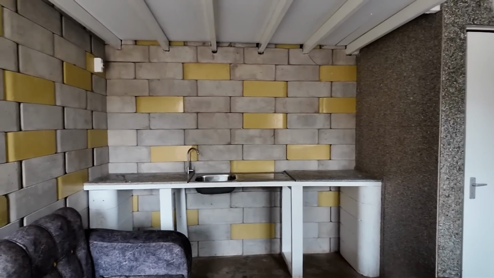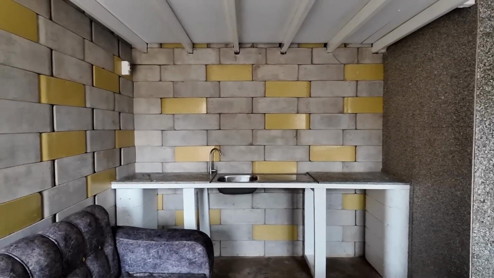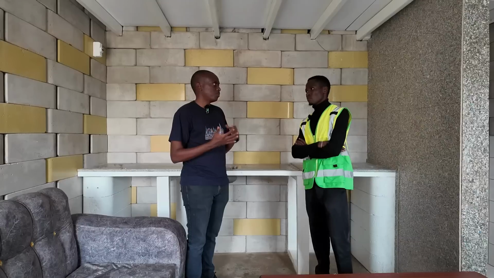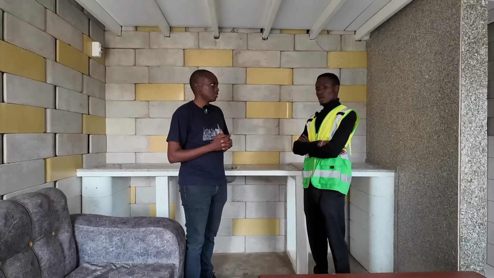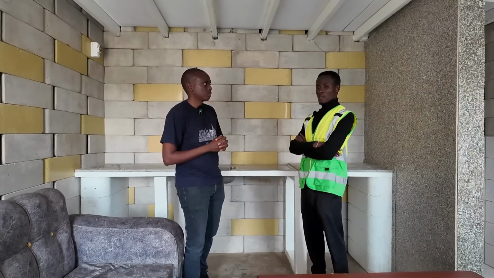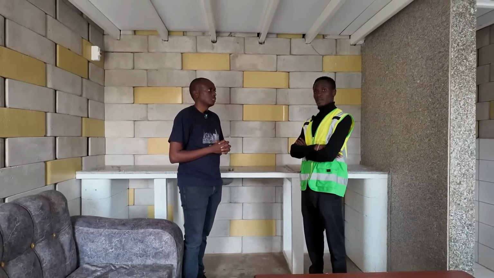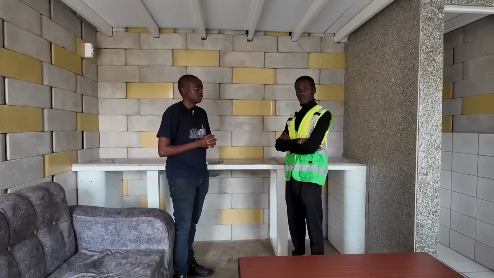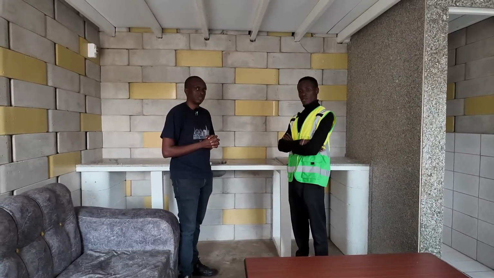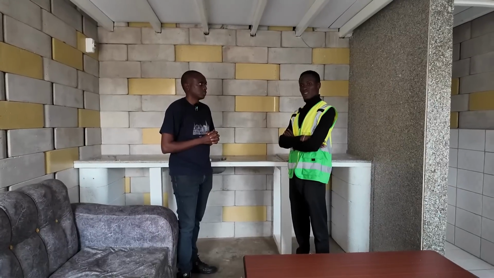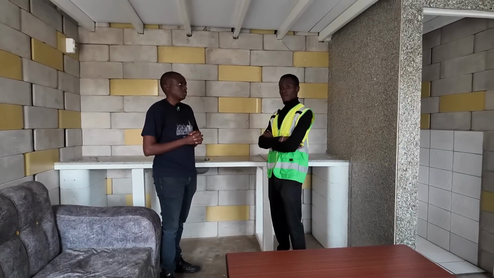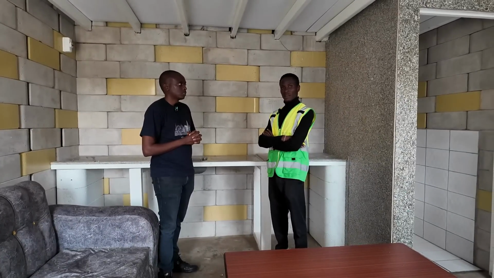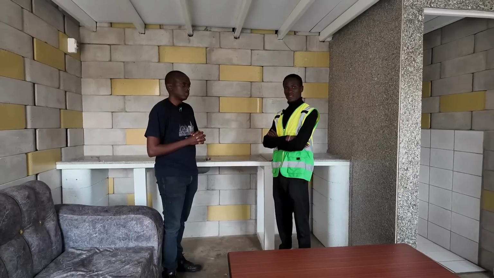Okay. So, for example, for this particular house, how did you do the costing? For this particular house, I came in to do the walling. The client was able to do the foundation himself. Livelihood Impact Fund partnered with another organization known as Global Property Advice, an international company here in Kenya.